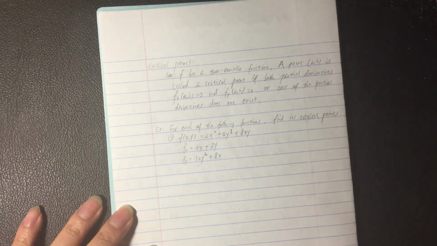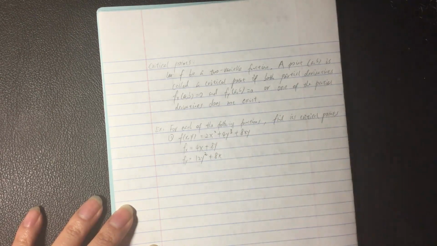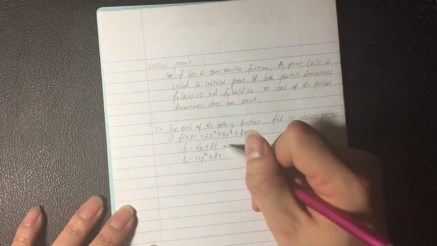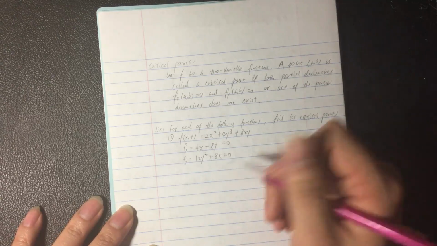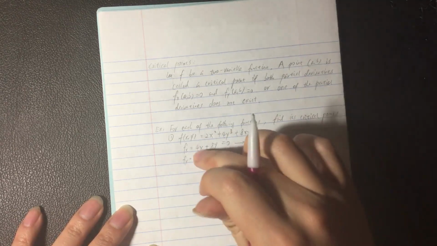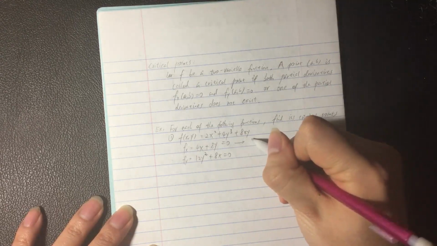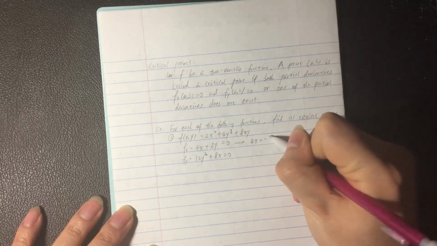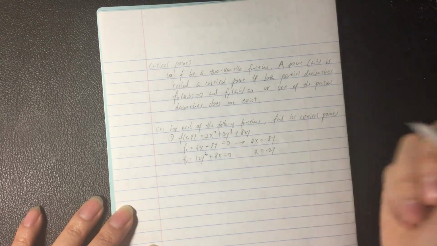Then I set both of them equal to 0. Since they are polynomials, it won't be the case that the partial derivative does not exist. So I set both of them equal to 0 and solve for x and y. I can try to solve for x in the first equation. 4x equal to negative ay, then x equal to negative 2y.